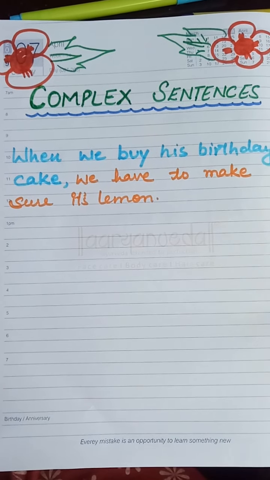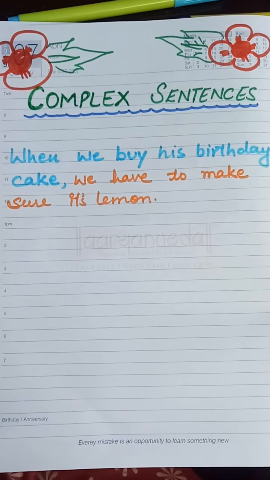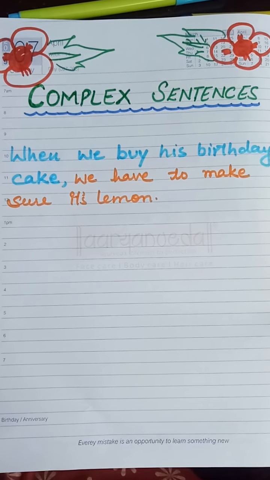A complex sentence needs at least one dependent clause. With complex sentences, we are going to add this dependent clause. So let's take an example. So here is an example: When we buy his birthday cake, we have to make sure it's lemon.